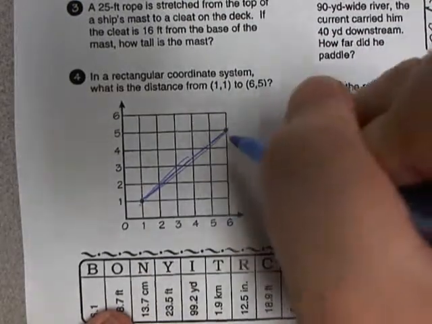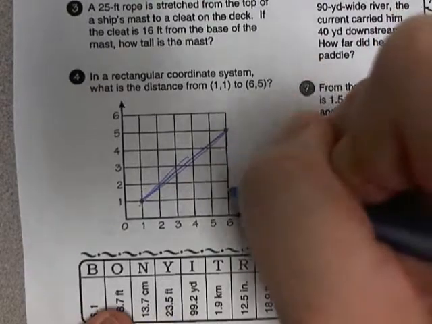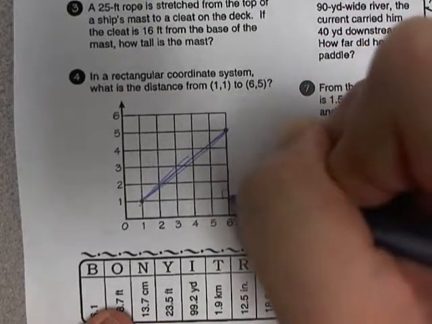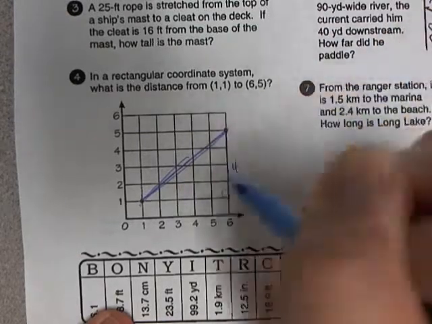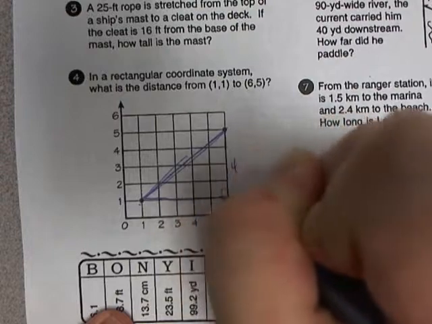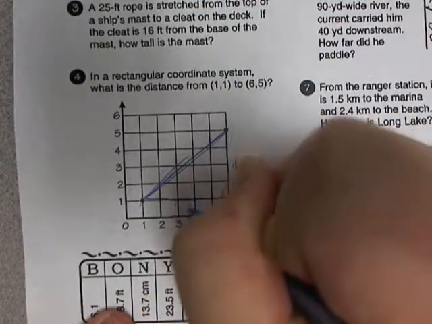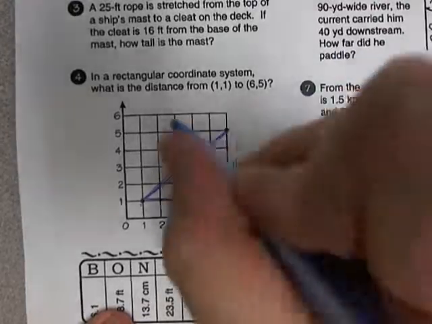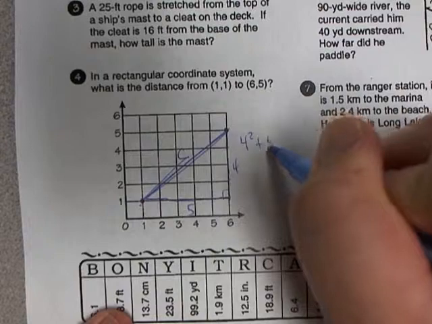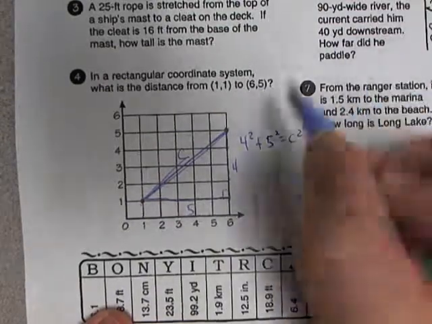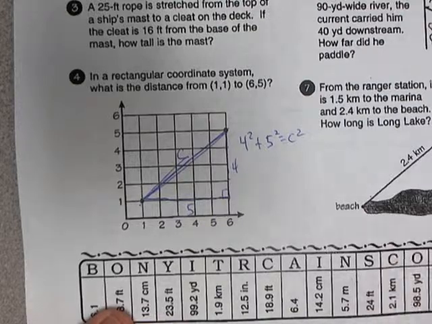Okay. Well, we already know what this measurement is here. This is a leg of a right triangle. And we're just going to count from here. 1, 2, 3, 4. So that has a measurement of 4. And then to find this measurement, we're just going to count from here. 1, 2, 3, 4, 5. So we need to find C, the hypotenuse. So you're going to use 4 squared plus 5 squared equals C squared. So go ahead and square those measurements, add them, and then take the square root to get your answer.